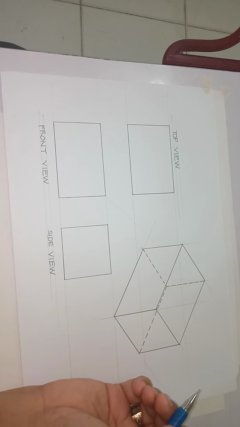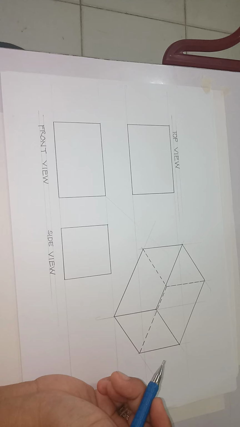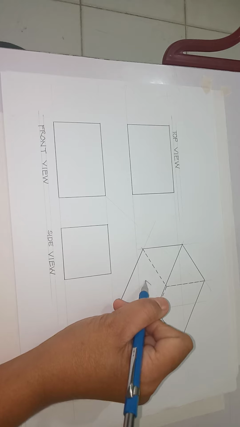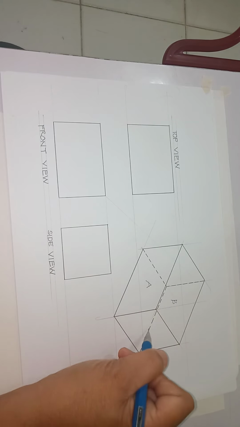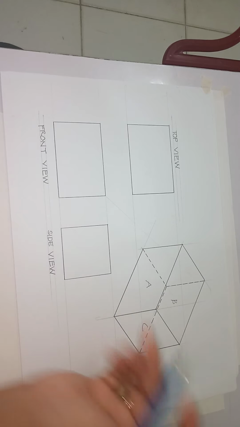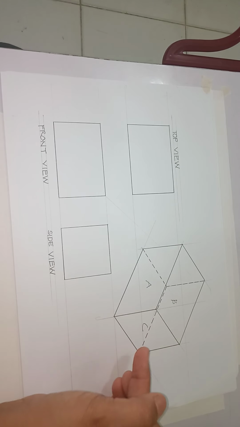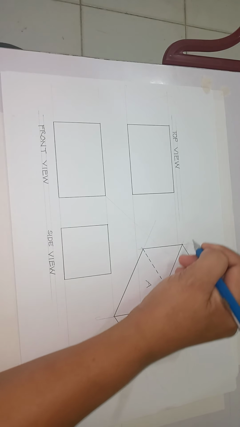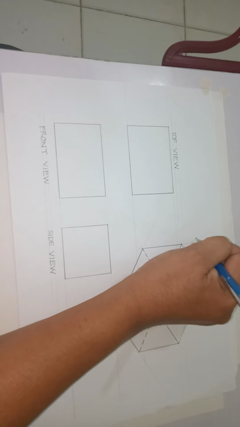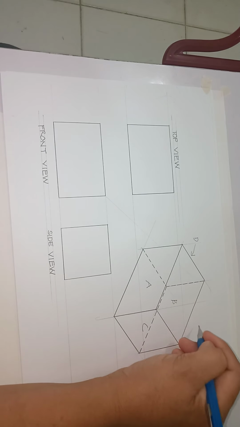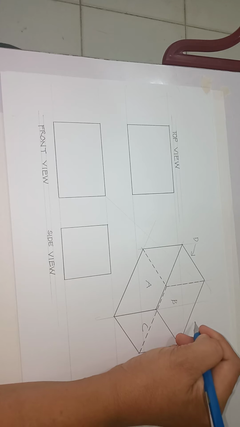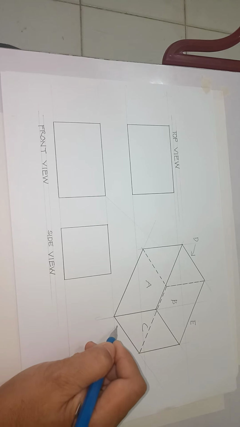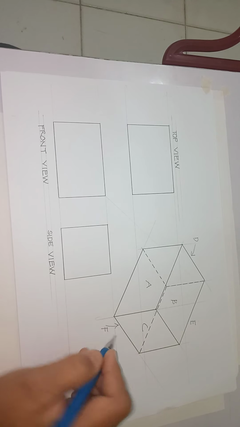I am going to assign letters for the surfaces. In my previous discussion, there are 6 faces of an object. So I am going to assign letters A, B, C. This is intended for the front view, the top view, and the right side view. On the left side view, I am going to assign letter D. Rear, I am going to assign letter E. And the bottom portion of the box, I am going to assign F.